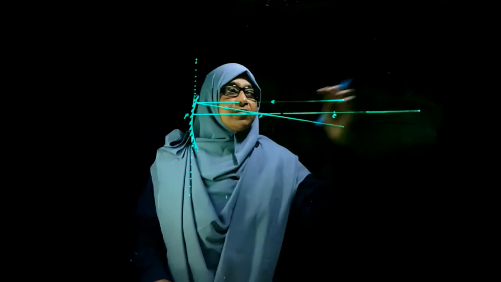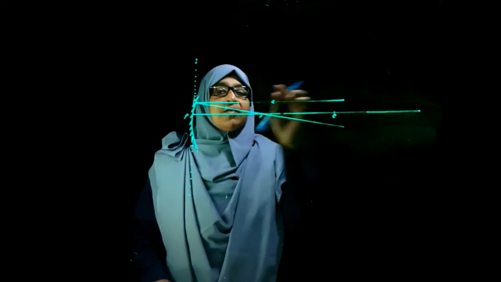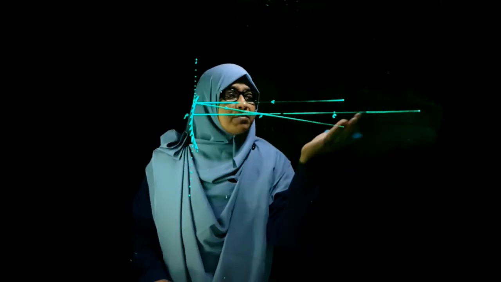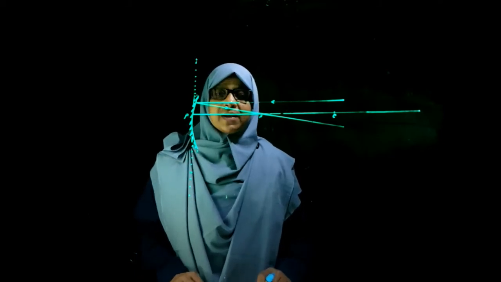If we assume the rays are coming from the top of the object, all the rays are above the principal axis, and we draw some other parallel lines.